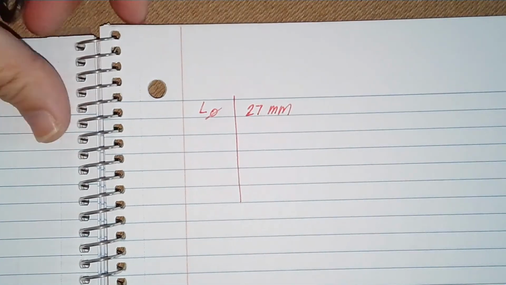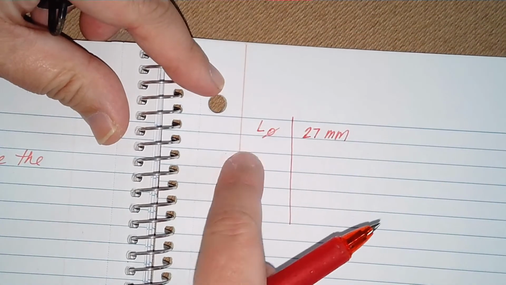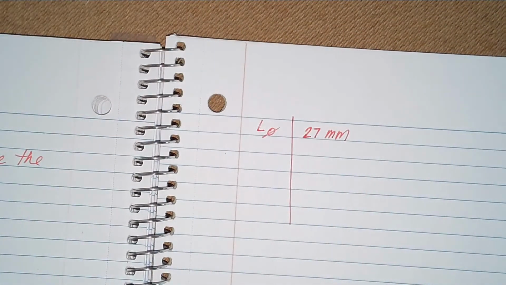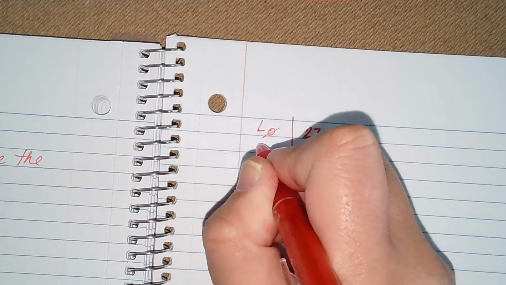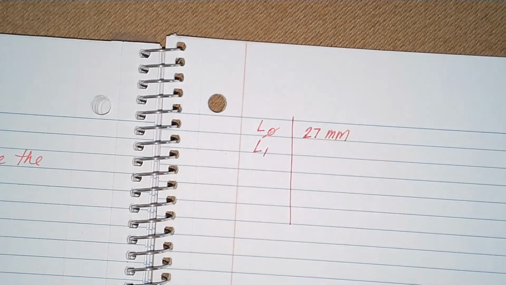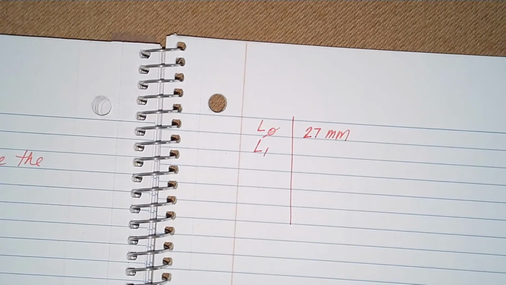So 27 millimeters, it means that at L naught, there's no mass connected. Next, let's call this one length number 1, L sub 1. I will place my 200 grams.